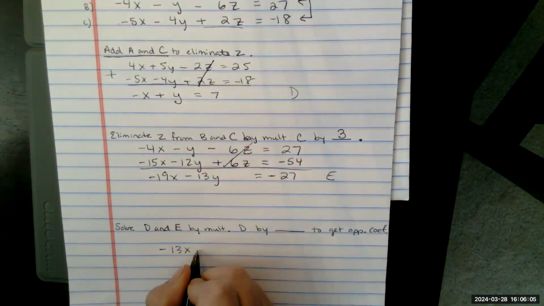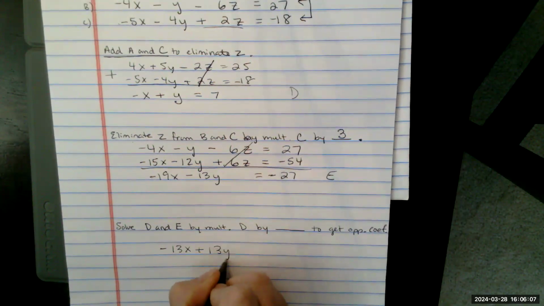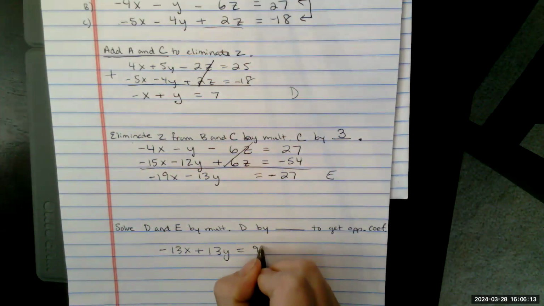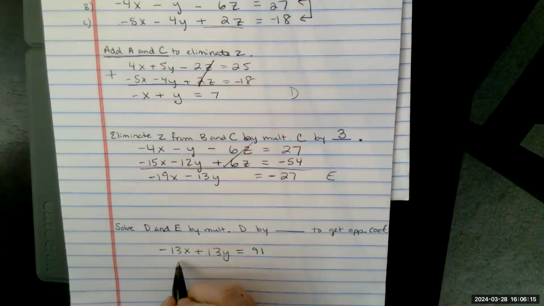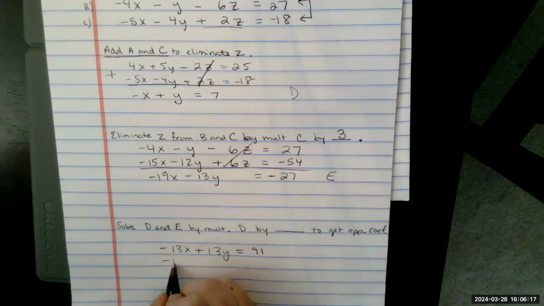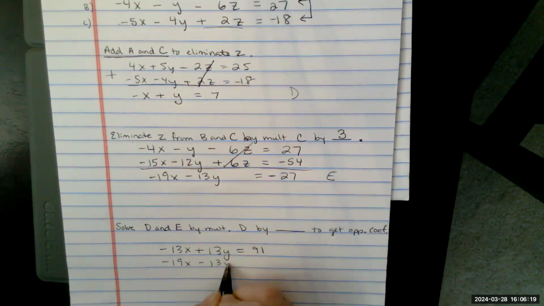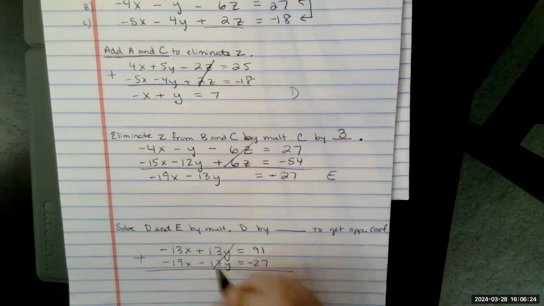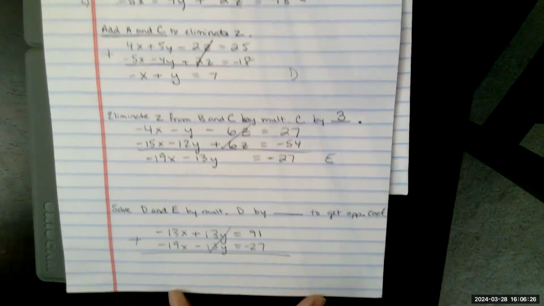So if I multiply that by 13, I get here, and then if I leave this one as is, you can see that the y's are going to go away.